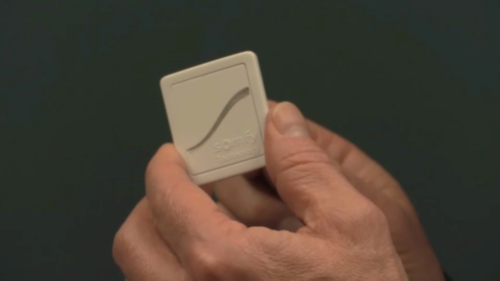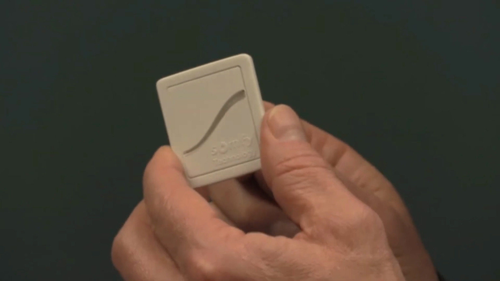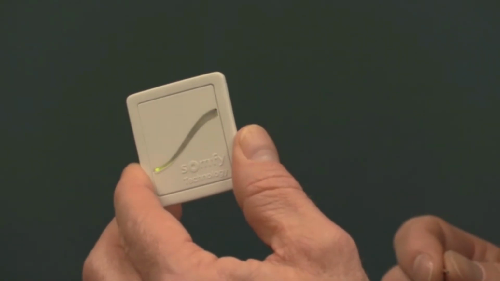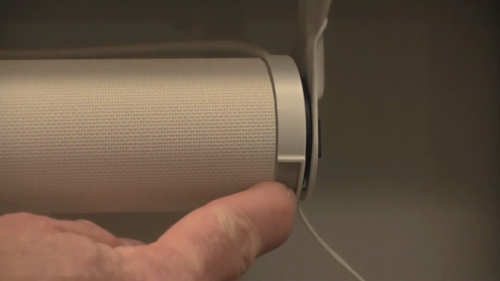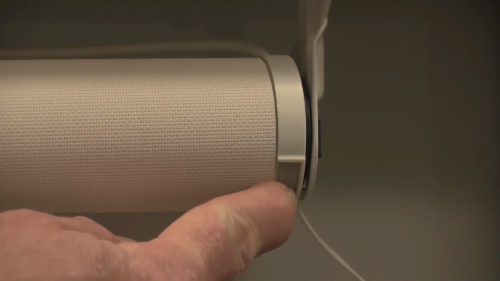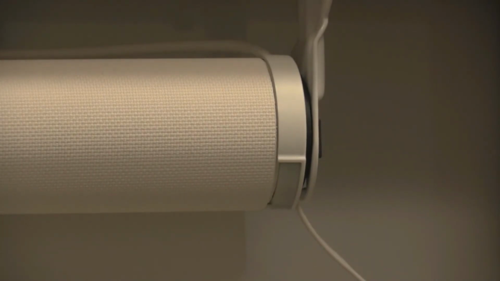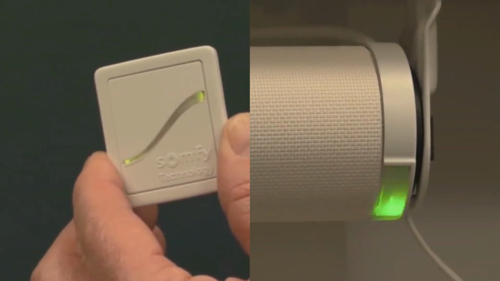Our final step is to associate the remotes back to their respective shades for local control. The process is simple. Take our newly enrolled remote and press and release the program button one time until the LED begins to flash alternating green. Next, access the program button on the shade and press and hold until the LED begins to flash green. When association is complete, the LED on both the shade and the remote will turn solid green, acknowledging the association. Follow this process for each remote to shade pairing you desire.